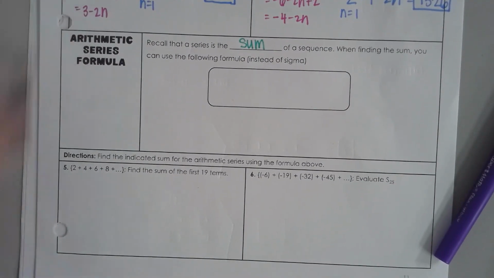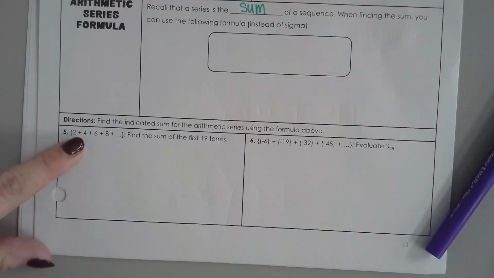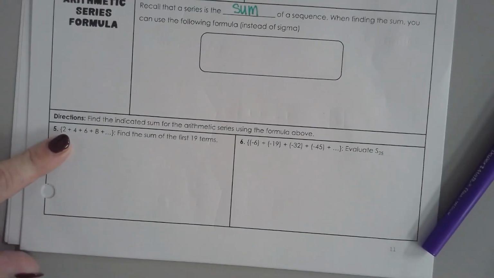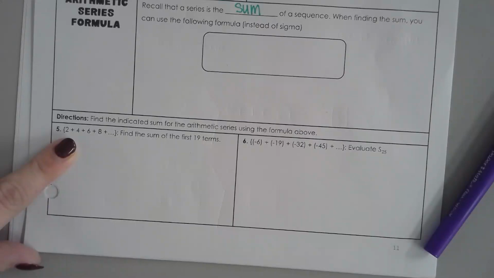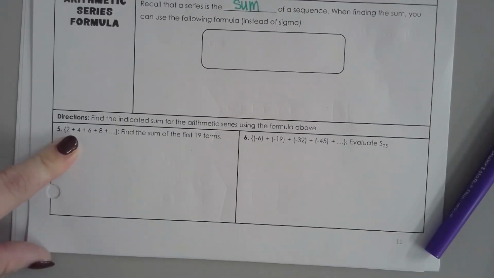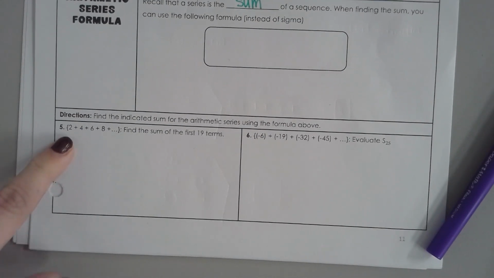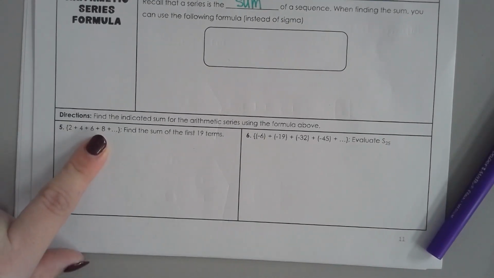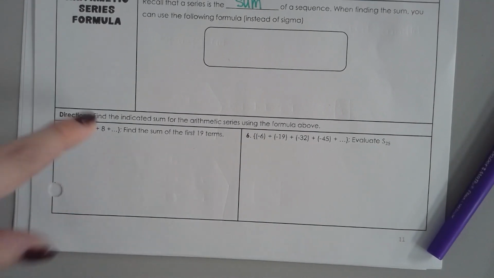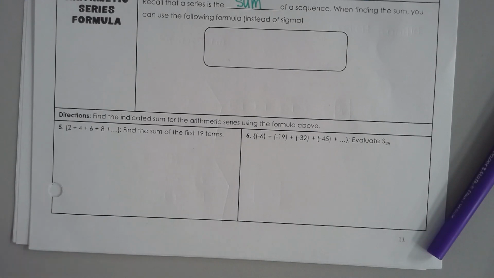Sometimes, if you look down here at number 5, notice there are plus signs in between. Sometimes you will see that when they're talking about a series, they will use plus signs instead of commas to separate them. But we still say, okay, well, from 2 to 4 to 6, my common difference here is still 2. I'm adding 2 every time to get from one number to the next.